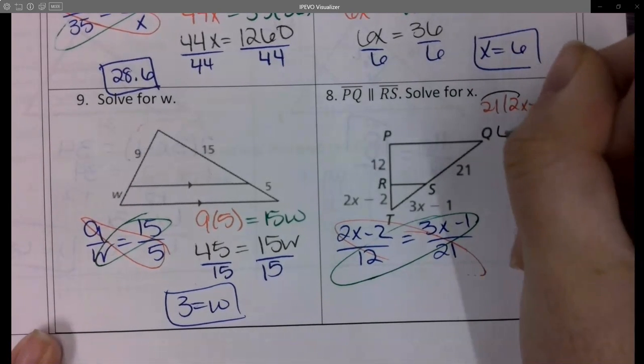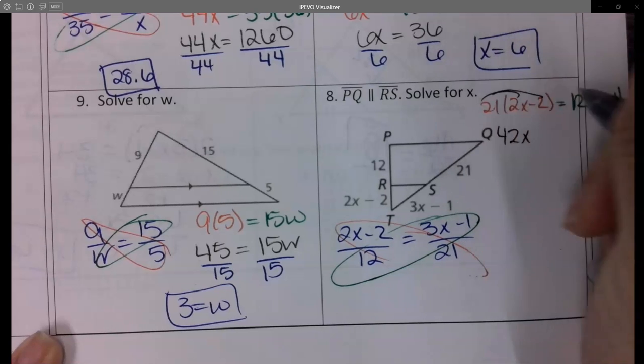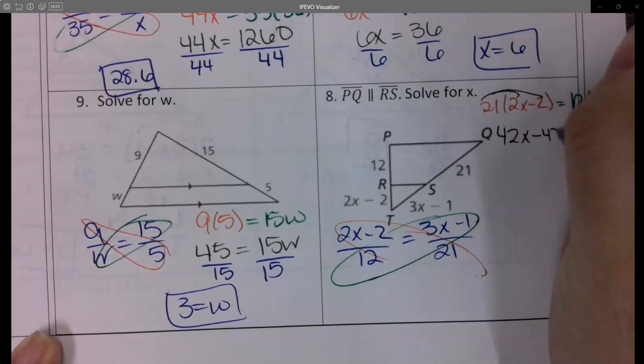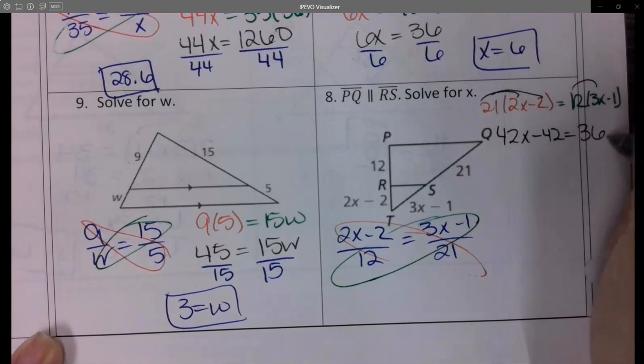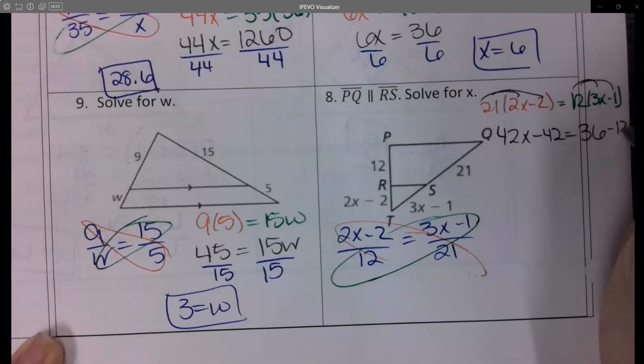Twenty-one times 2 is 42. 21 times negative 2 is negative 42. 12 times 3 is 36. 12 times negative 1 is negative 12.